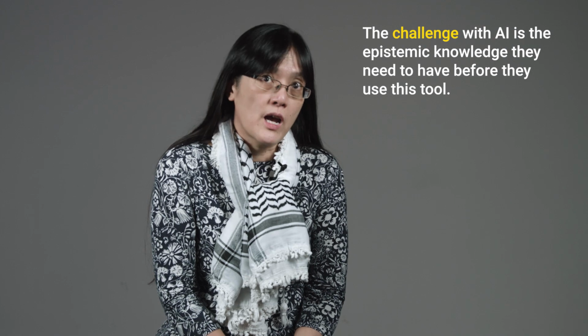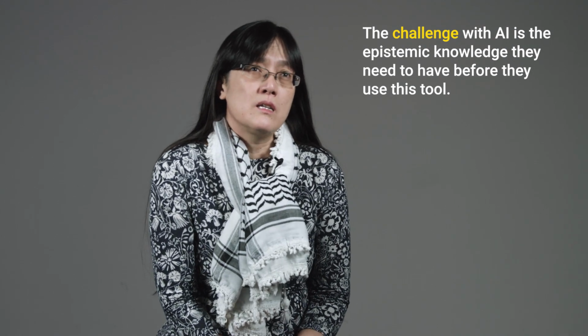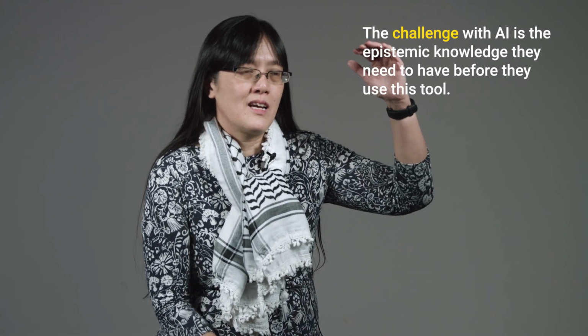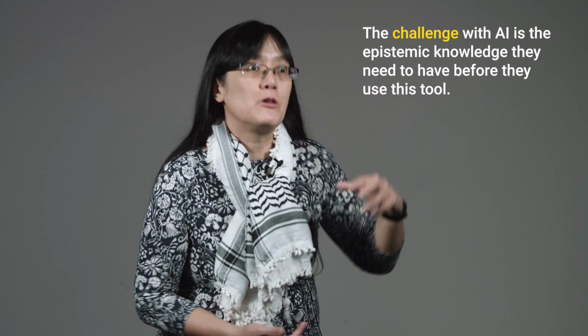I think AI could potentially cut down some of the busy work that we do in teaching. The challenge, I think, particularly with AI, is the epistemic knowledge they need to have before they use this tool. And I felt that's where I need to start thinking about how to scaffold the student on the use of this new tool, how to make them understand what the strengths and limitations of the tools are.